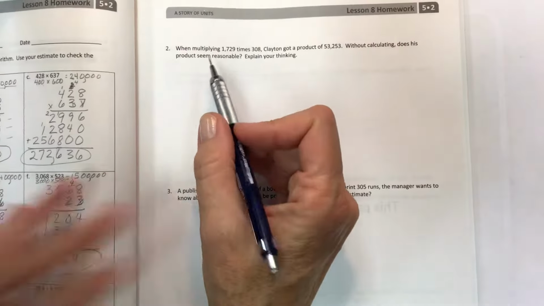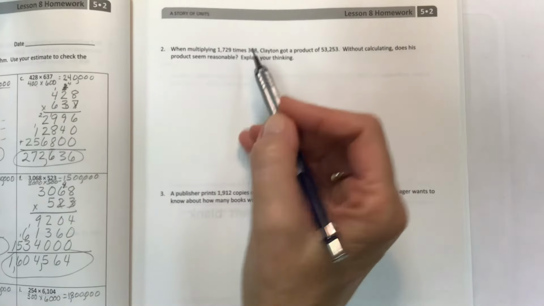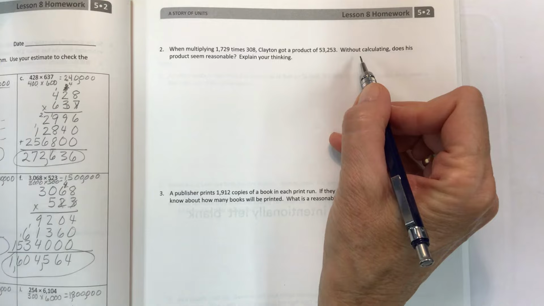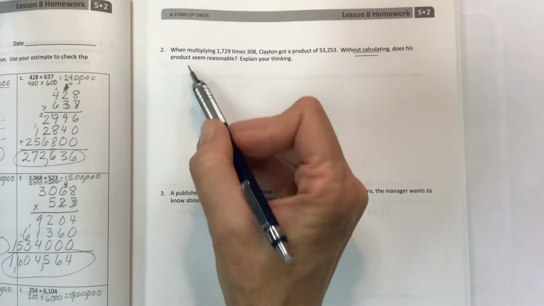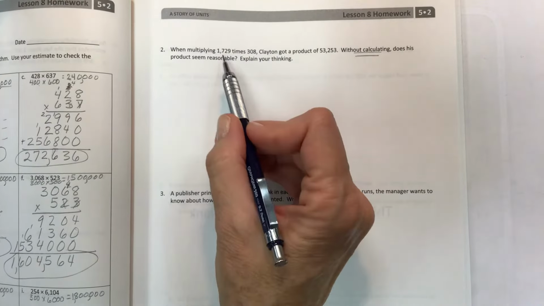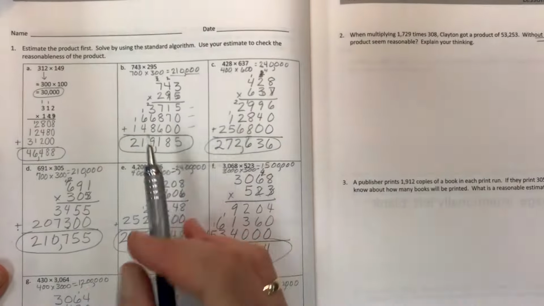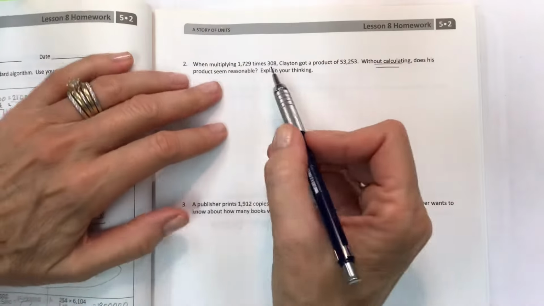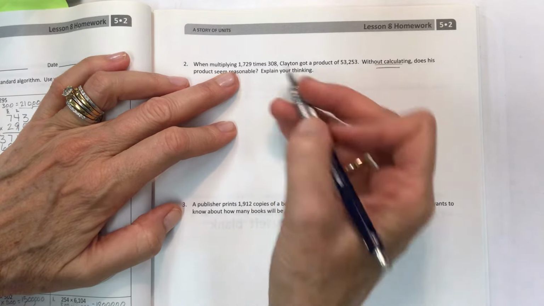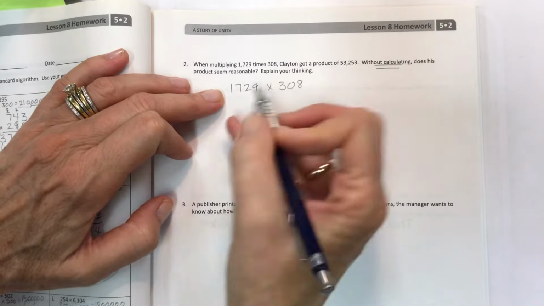Okay, next one. When multiplying 1,729 times 308, Clayton got a product of 53,253 without calculating. Does his product seem reasonable? Explain your thinking. So it's really about taking the estimating strategy to compare with the actual, because like how close are you? So we can just look and estimate about what we think that he should get, 1729 times 308.